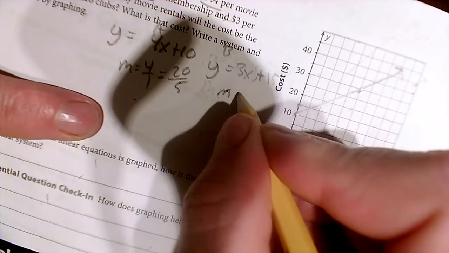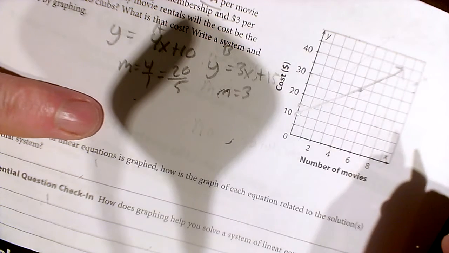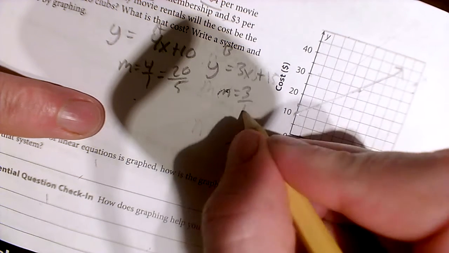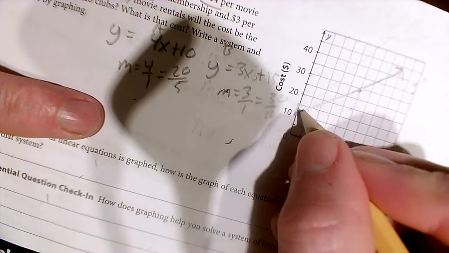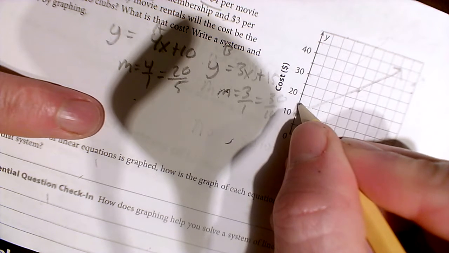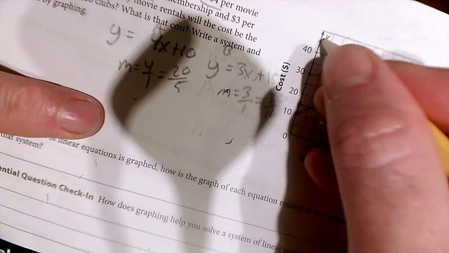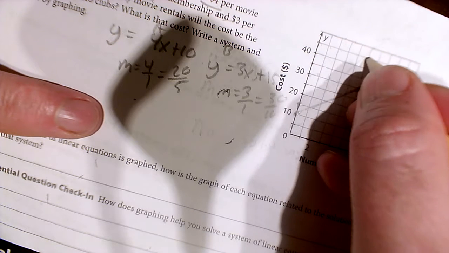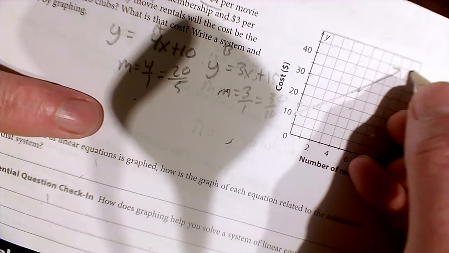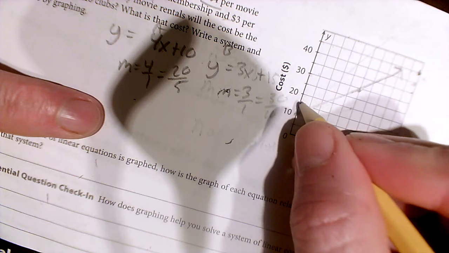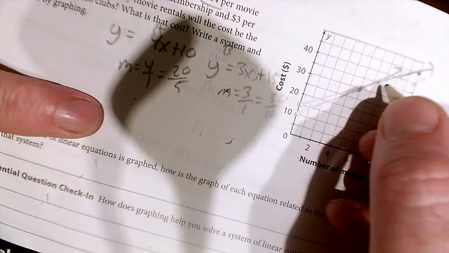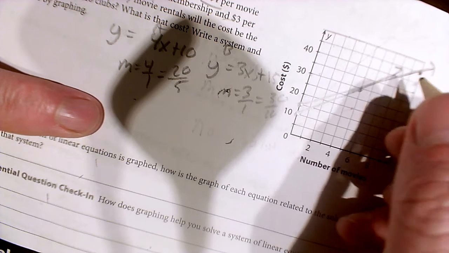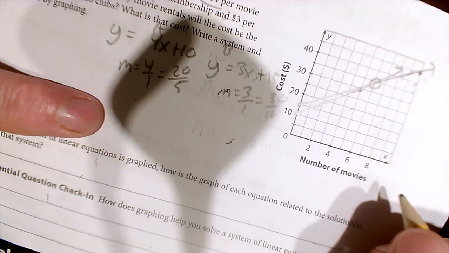And my slope here is 3, and again, no great scale for 3, but I could go up 30, right? 3 over 1 is the same as going up 30 and over 10. So let's start at 15, which is right here, and if I go up 30, 10, 20, 30, and over 1, 2, 3, 4, 5, 6, 7, 8, 9, 10. I'm going to get something that looks like that, and they're crossing approximately here.